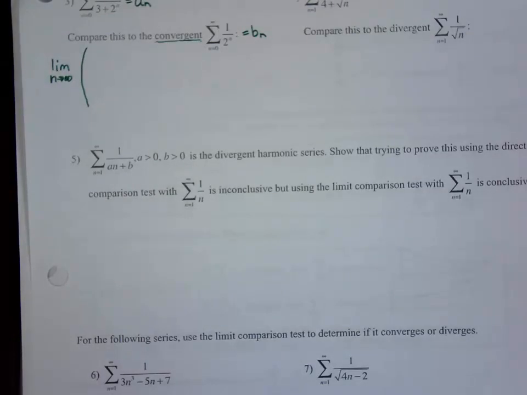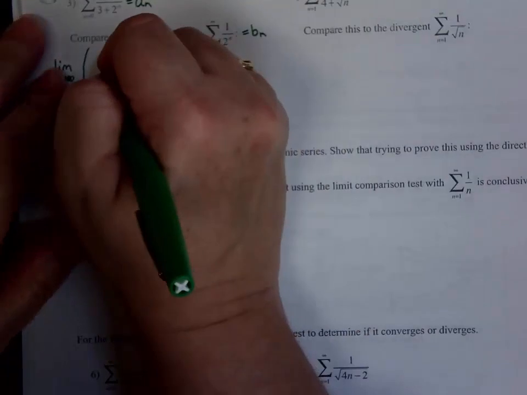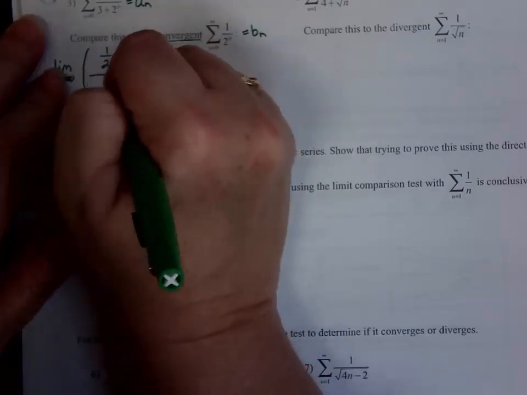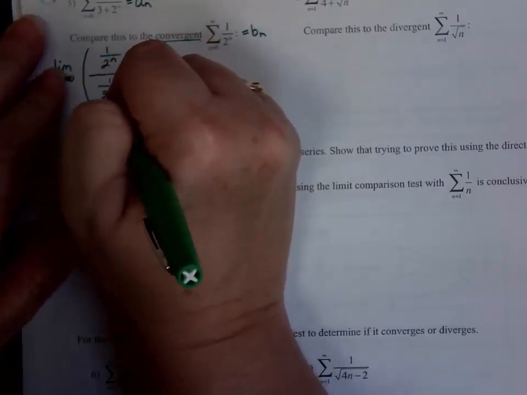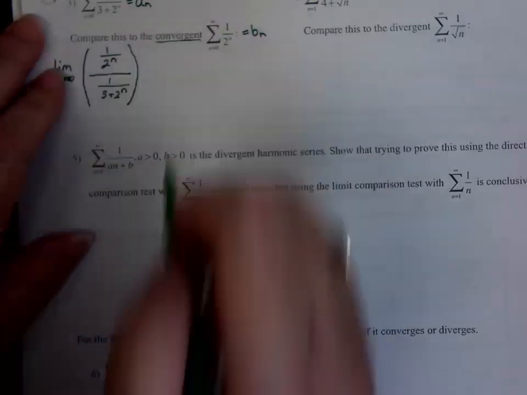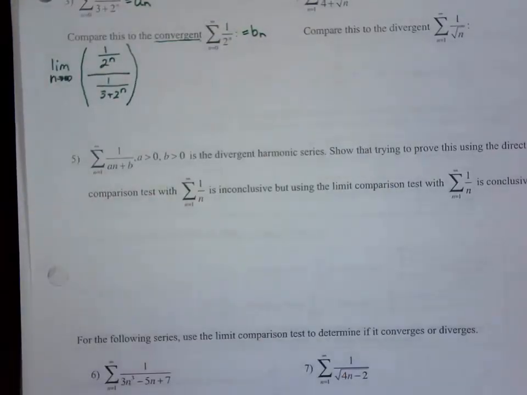Now, does it matter which one you put on top? Honestly, it really doesn't in the long run, but putting it a certain way will make the problem go faster. You want your simplest fraction on the top. So which one's the simplest fraction? A of n or B of n? B of n. So we're going to put B of n on top. So please put 1 over 2 to the n over 1 over 3 plus 2 to the n. Like so. You want your simplest one on top. You'll see why in a minute.